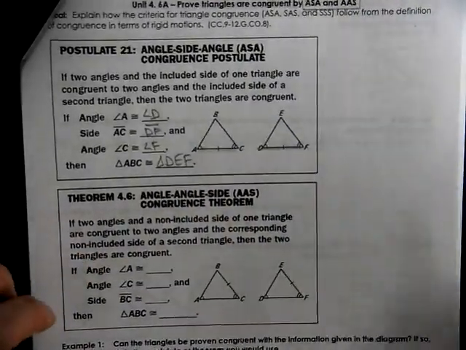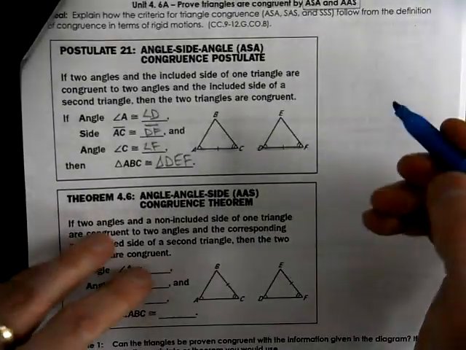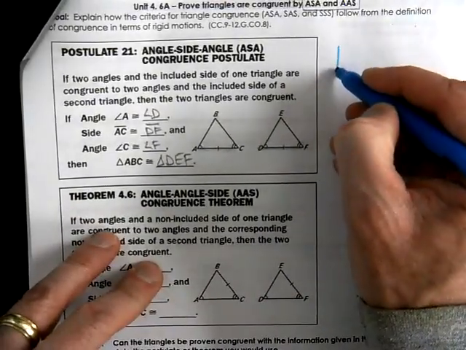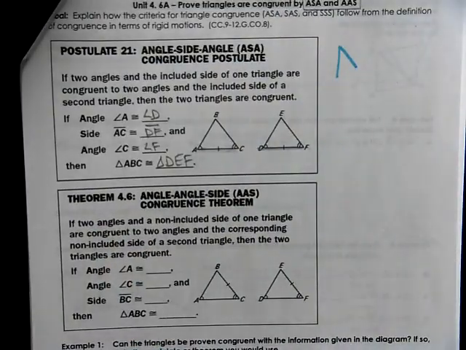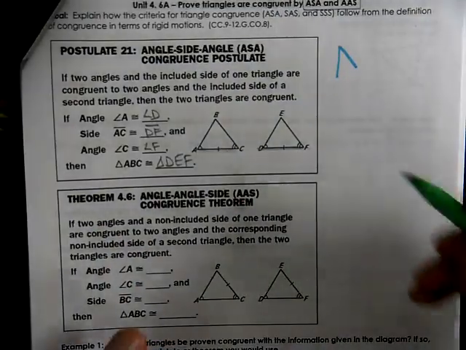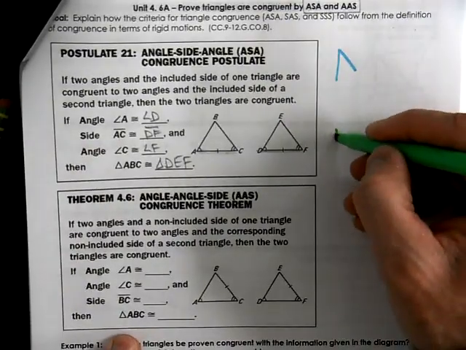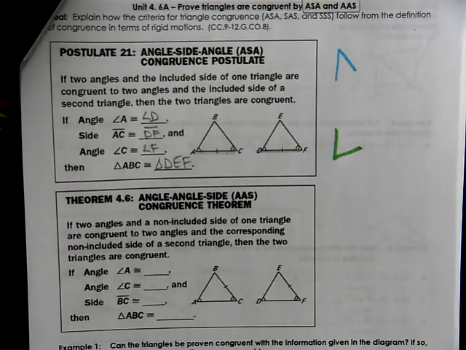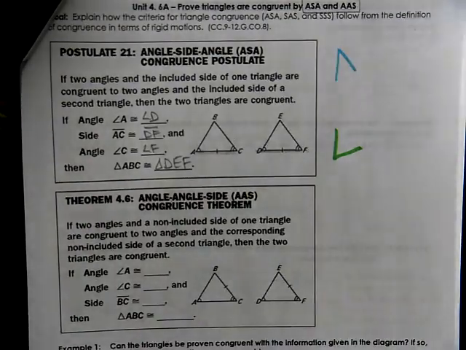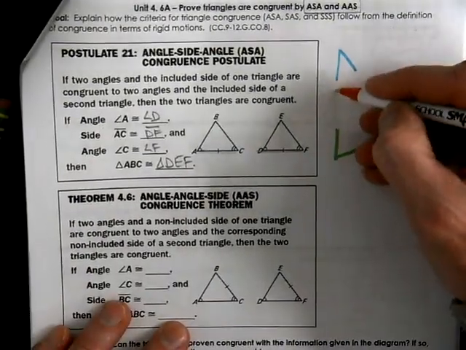I want to show you something. If we have an angle, that angle is not allowed to change. And if we have another angle, that angle is not allowed to change. And we have the side in between those angles.